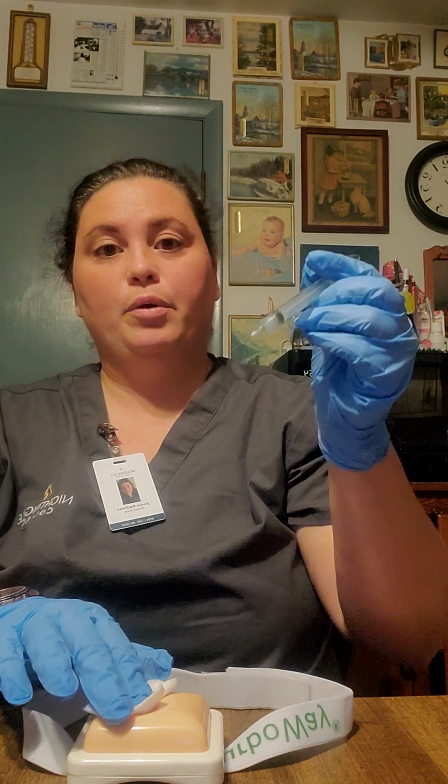Alright, I would get my gauze here, and I'm going to pull it out. Dispose of this straight into my sharps container. I'm going to hold a little bit of pressure here for a couple seconds, and I would check to see if my patient was bleeding. I then would put a Band-Aid on, but since my patient is not bleeding, we do not need a Band-Aid.